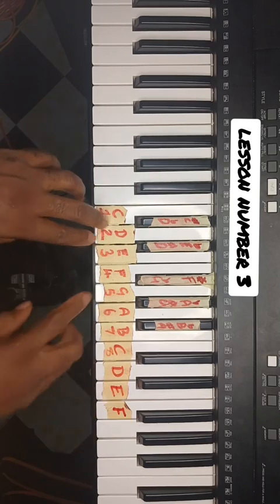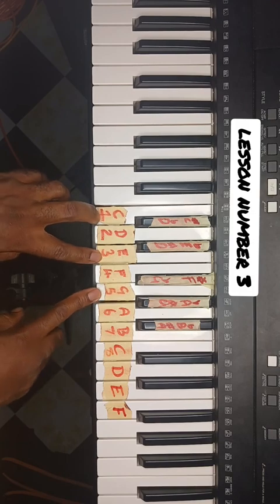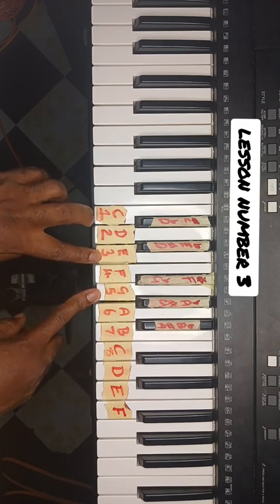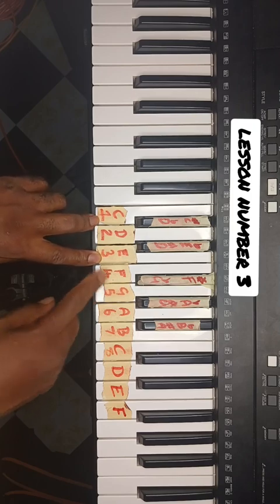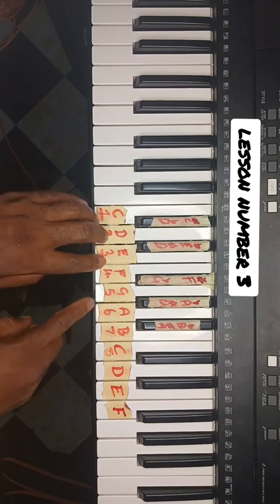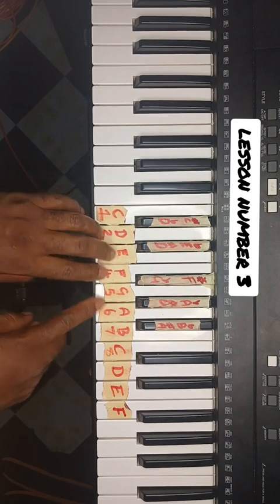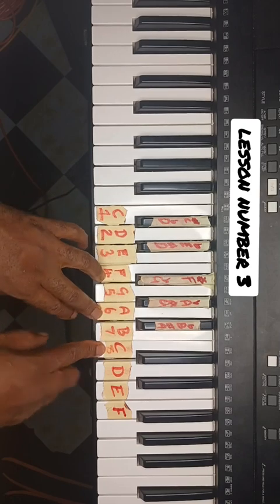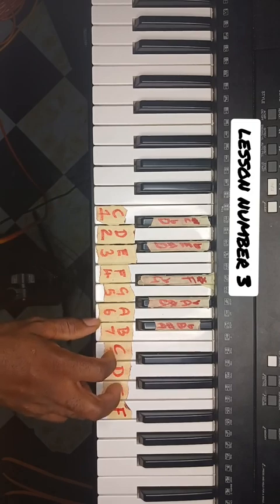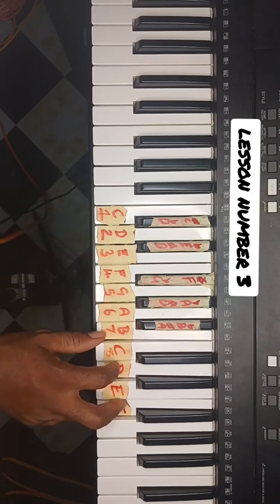All right. So within the scale, this is classified as the 1 chord. You want to know what number is assigned to the chord? Just look at the first number you play. That's a 1 chord. This is a 2 chord, 3 chord, 4 chord, 5 chord, 6 chord, 7 chord. All right?